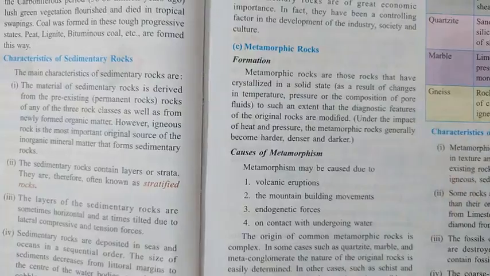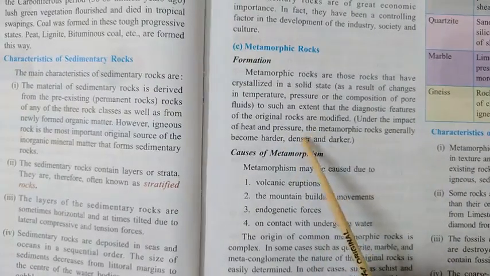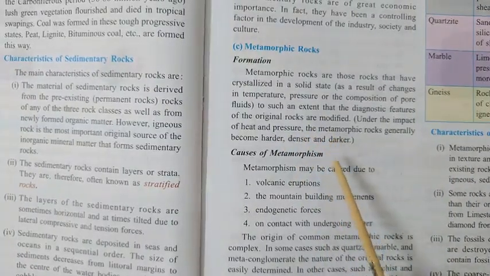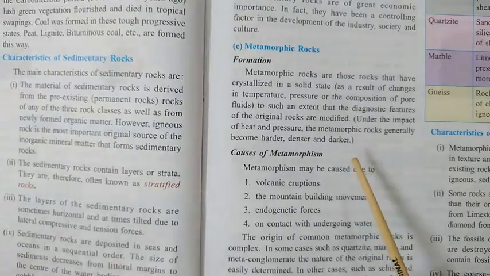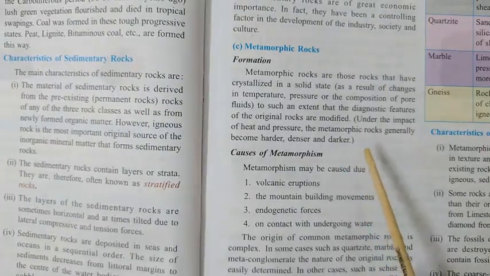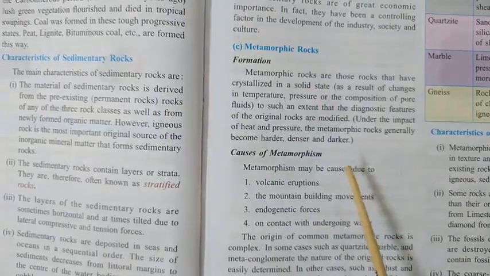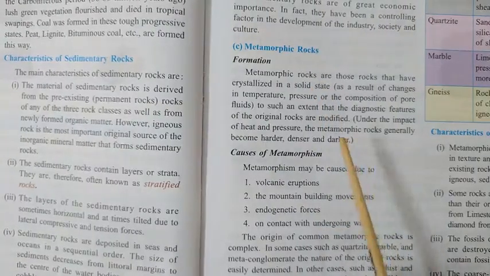Now here, metamorphic rock, as all of you know, is formed when sedimentary rock and igneous rocks go through the process of very intense heat and pressure. Metamorphism takes place, and they change into metamorphic rock. This is how these rocks are formed.